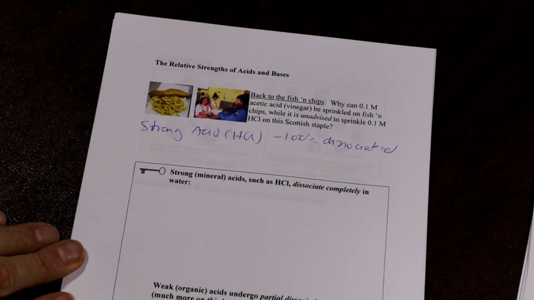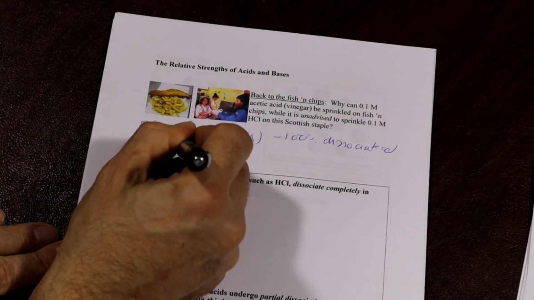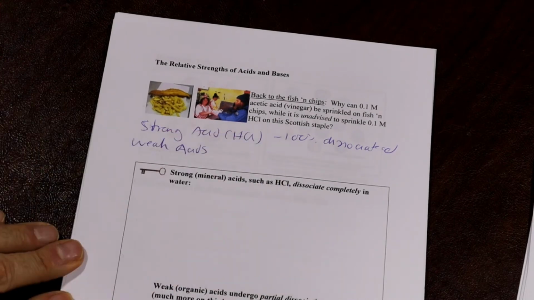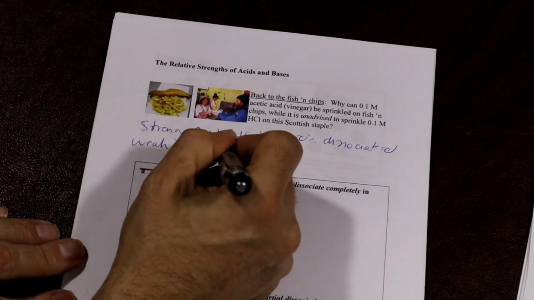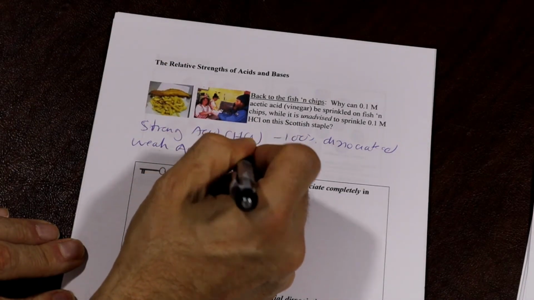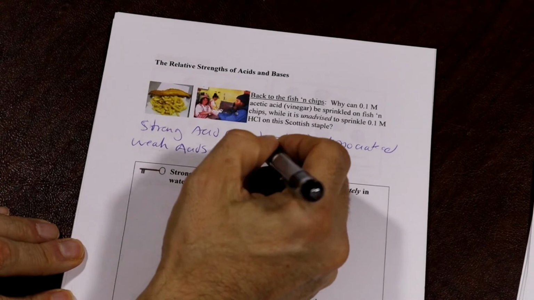Now vinegar, and you can check the back of a vinegar packet if you wish, they're called weak acids. Weak acids, vinegars, partially dissociate. That's code for they're in equilibrium. So something like vinegar, and we'll just do a generic HA, A for anion. The anion is a kind of complex molecular anion for vinegar. It's the acetate ion.